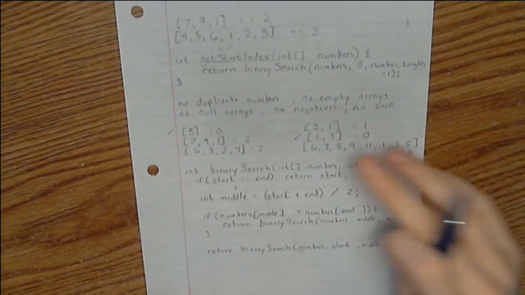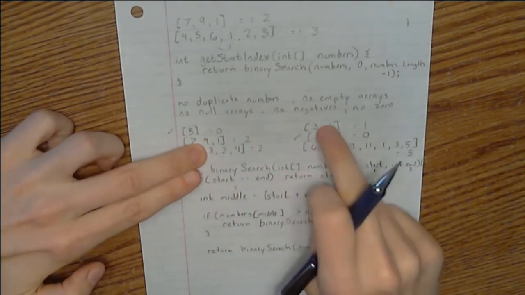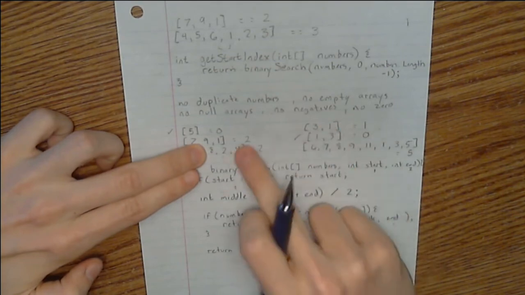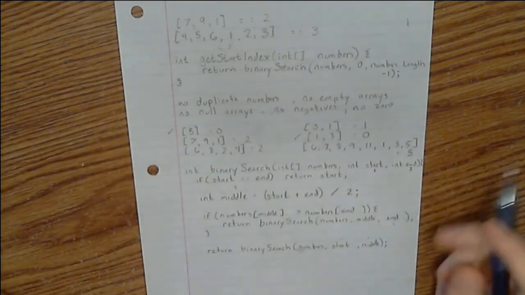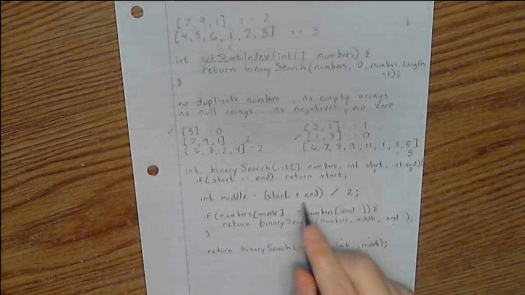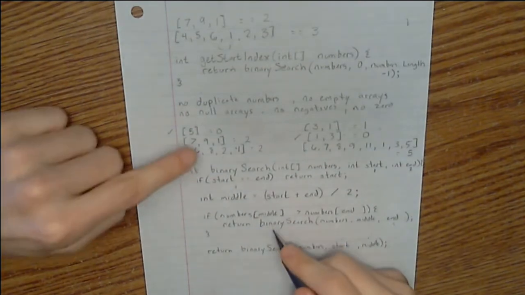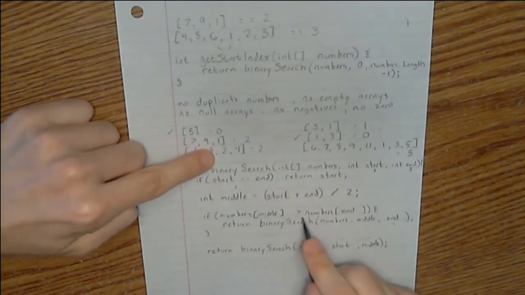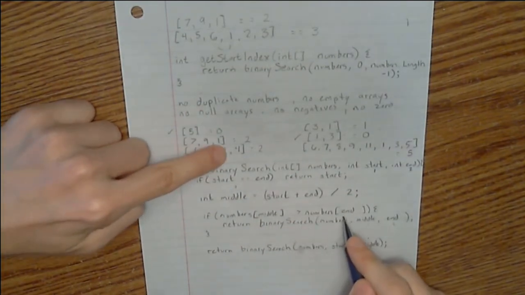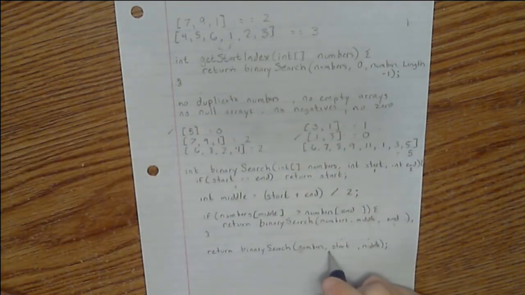Now we're just looking at the 8 and the 2, which you can already see is the same problem we're going to have here. Let's go through it just to make sure. 1 plus 2, 3 divided by 2 is 1. Our number at the 1 spot, which is 8, is greater than our number at the end, which is 2, which is false. Then we go and do another search of the left half.